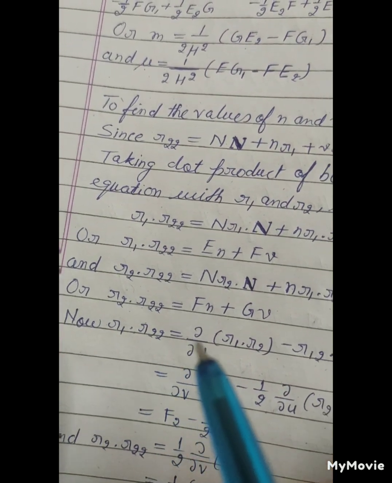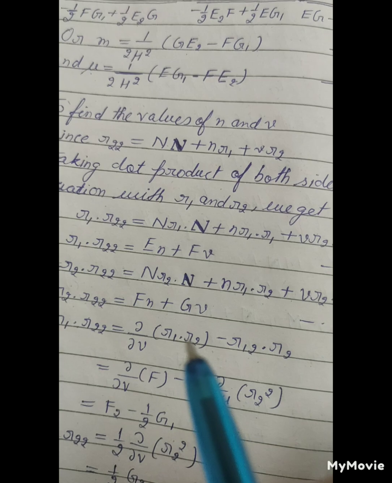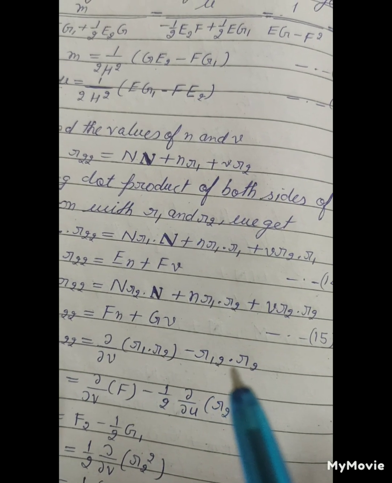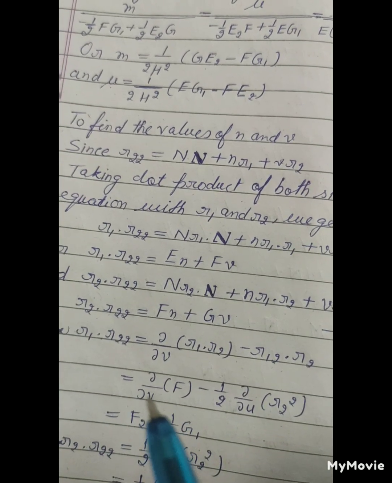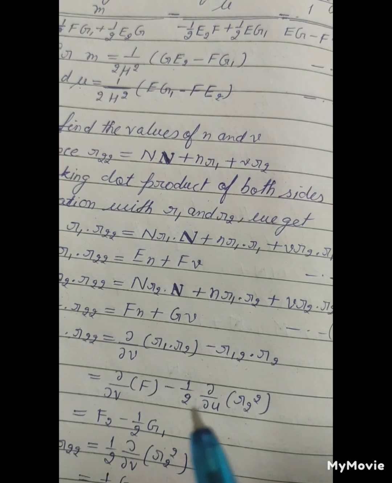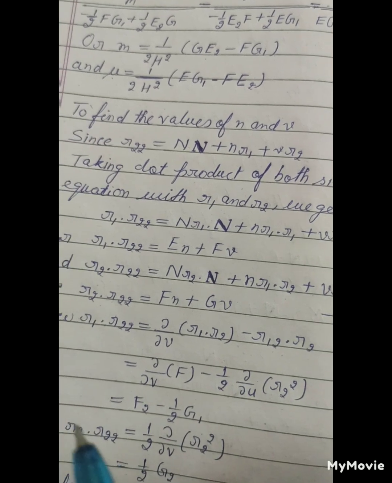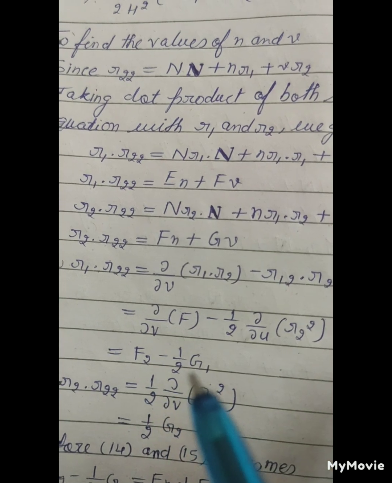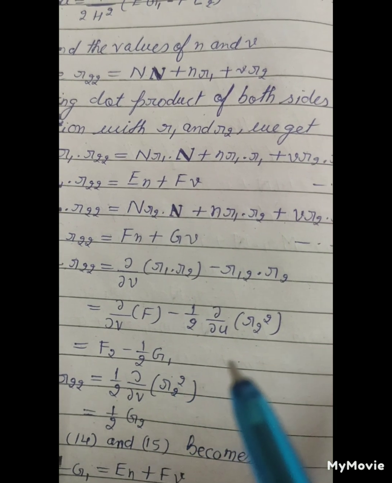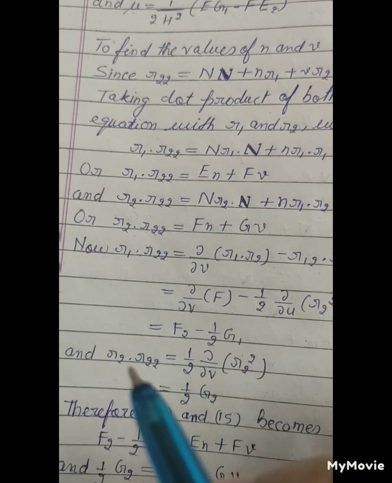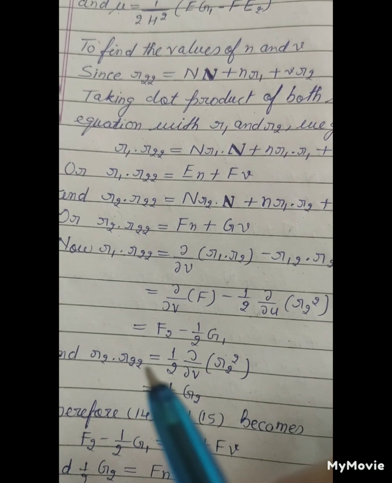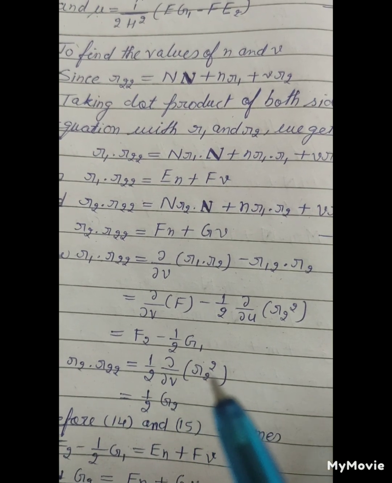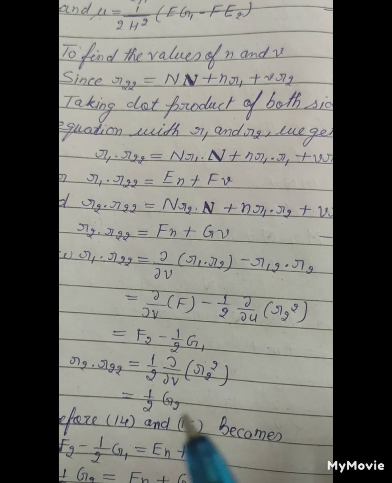Now r1 dot r22 equals del over del v of r1 dot r2 minus r12 dot r2 equals del over del v of F equals 1 upon 2 of del over del u of r2 square equals F2 minus 1 upon 2 G1, and r2 dot r22 equals 1 upon 2 del over del v of r2 square equals 1 upon 2 G2.